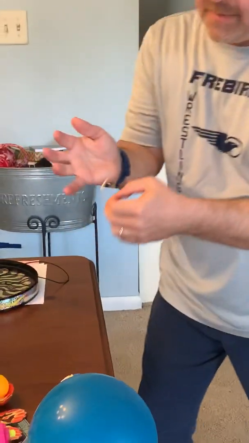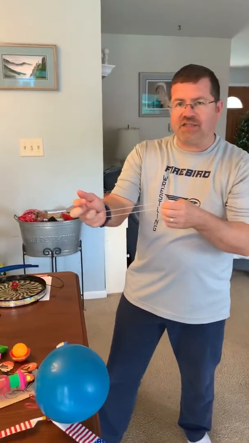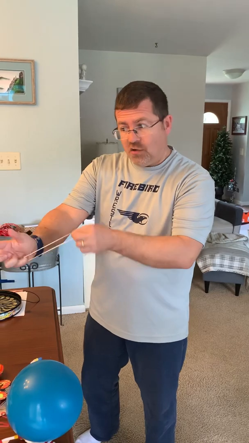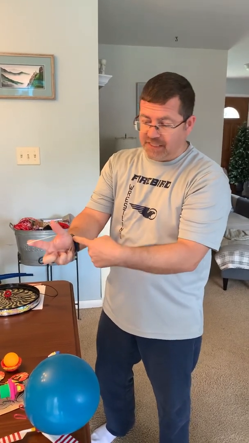Well, there was also an energy transfer there. When I took this rubber band and stretched it, chemical energy from my food was transferred into mechanical energy in my hand, which was then stored as elastic potential energy. The bigger I stretch it, the more energy it has, it releases, and it gets back.